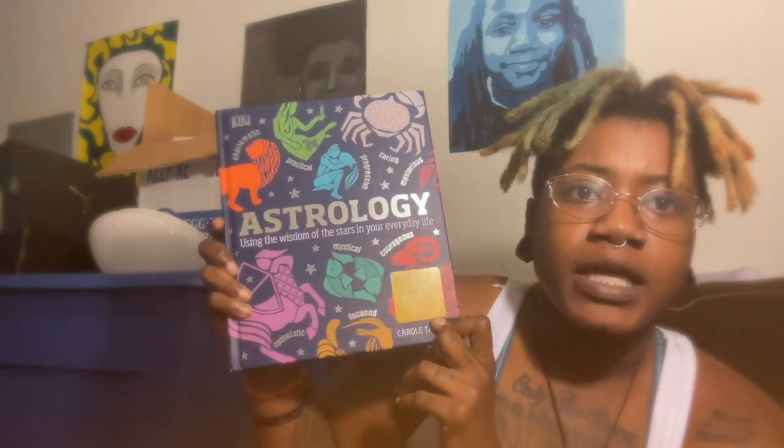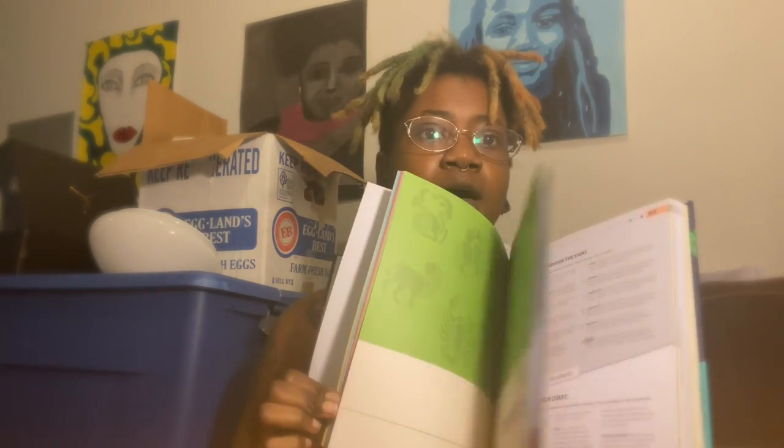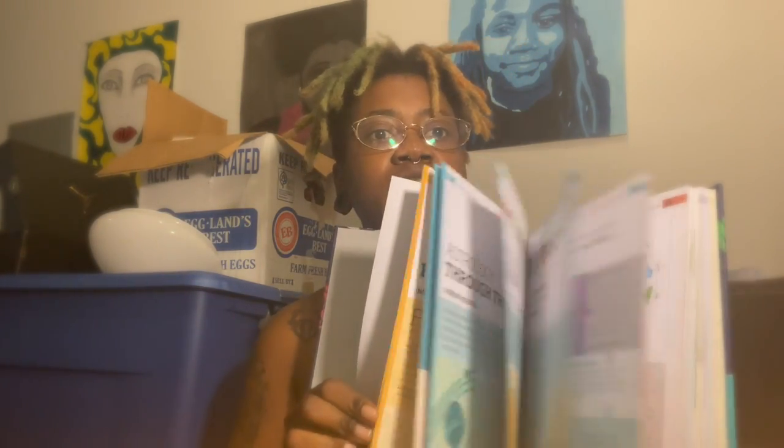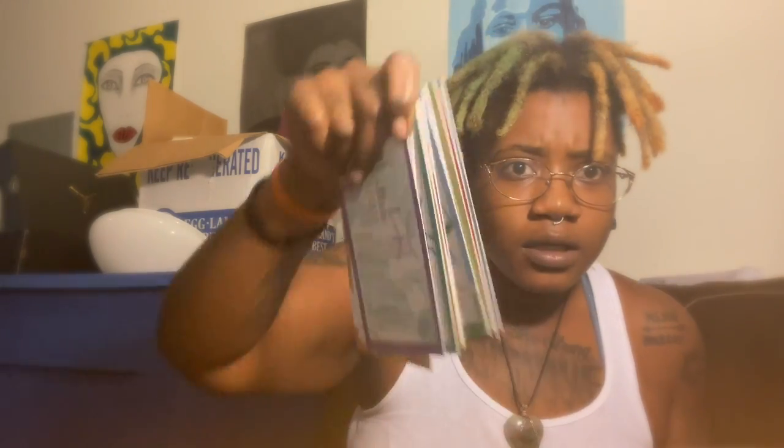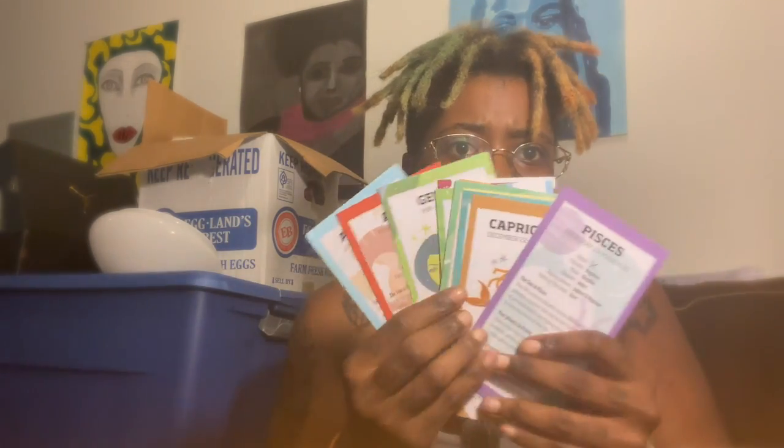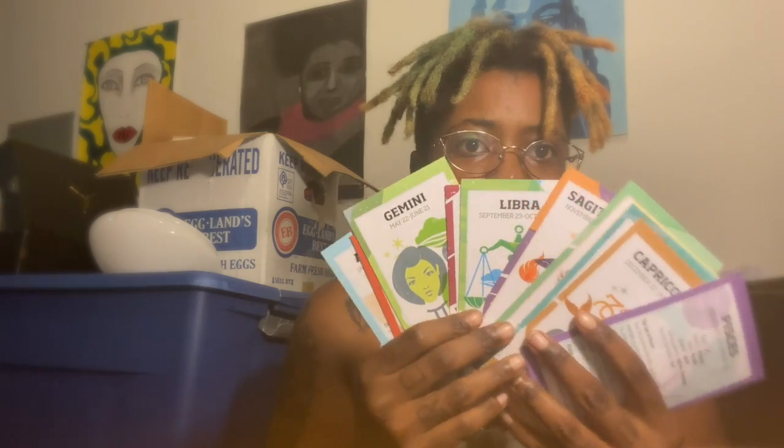As far as books go, I definitely recommend this book, Astrology: Using the Wisdom of the Stars in Your Everyday Life. I like this because it comes with a lot of pictures. It's very descriptive, very informational. They come with these zodiac cards in the back, so they look like these, and it's a description of each of the zodiacs, which I thought was pretty cool.